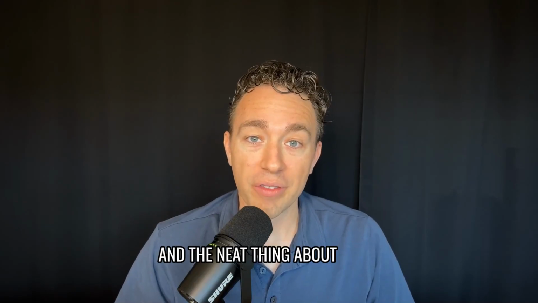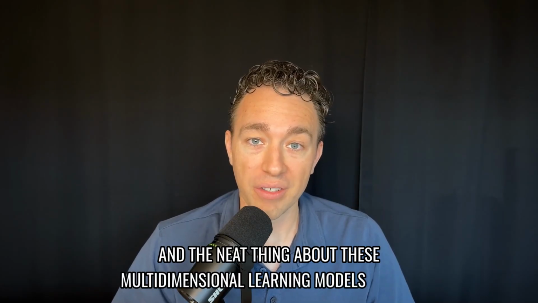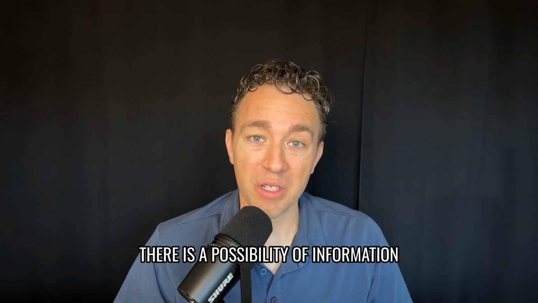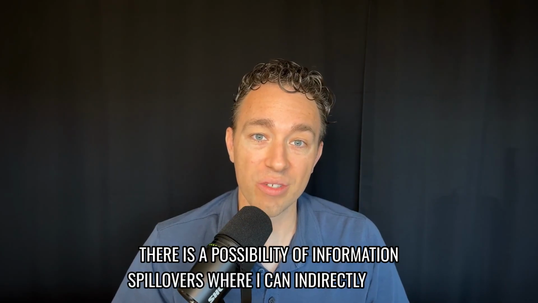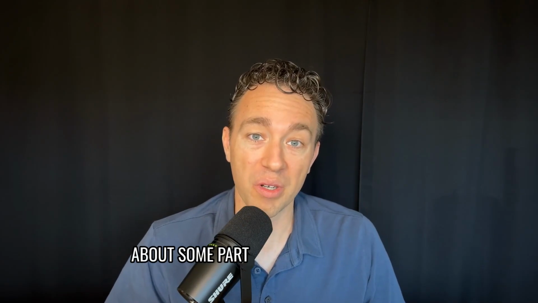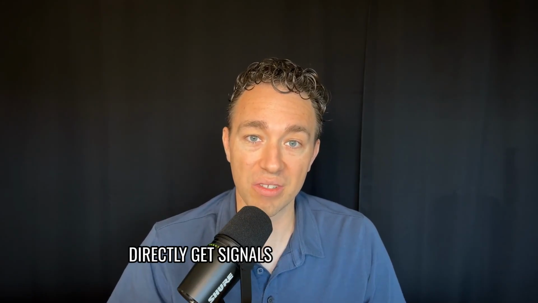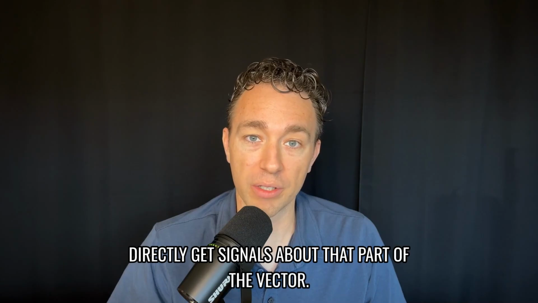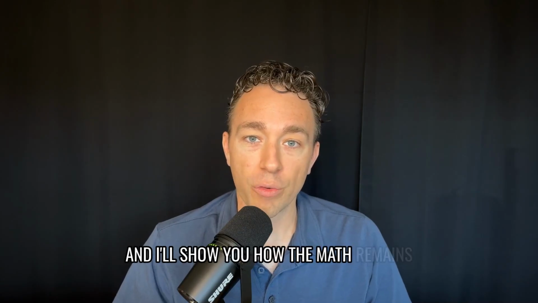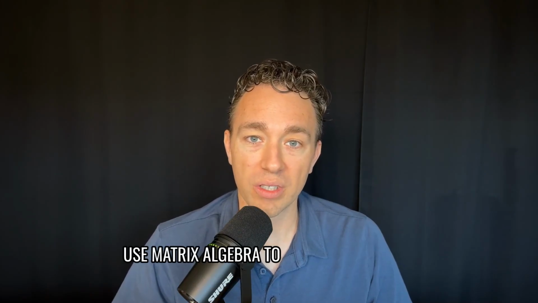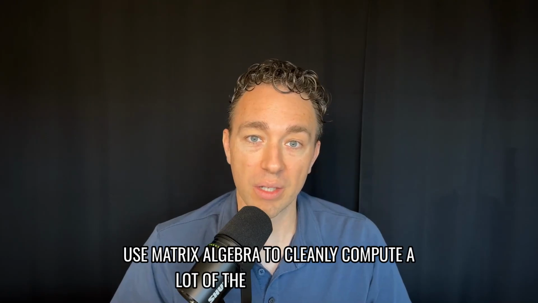And the neat thing about these multidimensional learning models is that there is a possibility of information spillovers where I can indirectly learn about some part of the vector that I'm trying to learn about, even if I don't directly get signals about that part of the vector. And I'll show you how the math remains tractable and clean, but that we'd need to use matrix algebra to cleanly compute a lot of the updated beliefs.